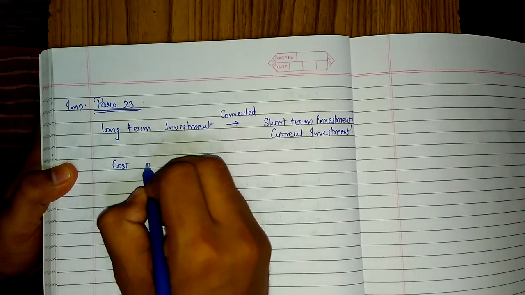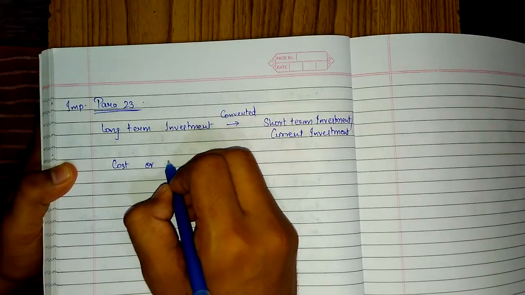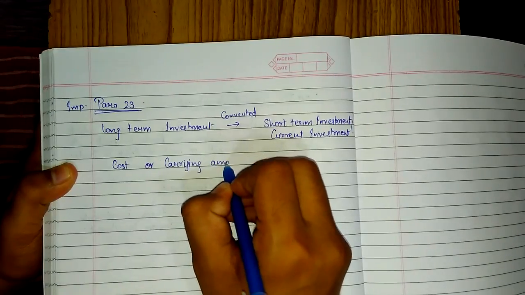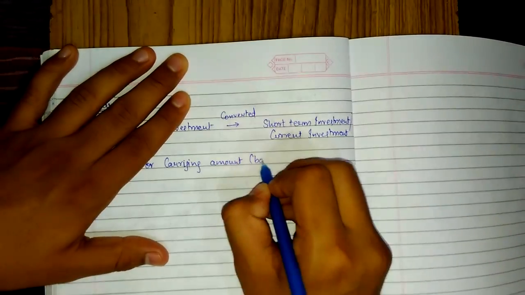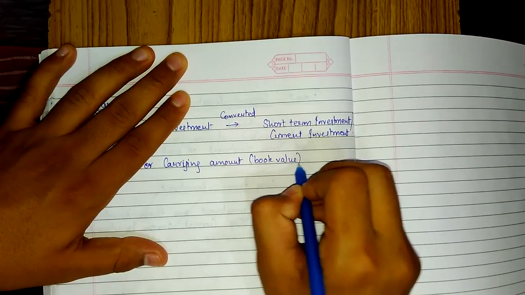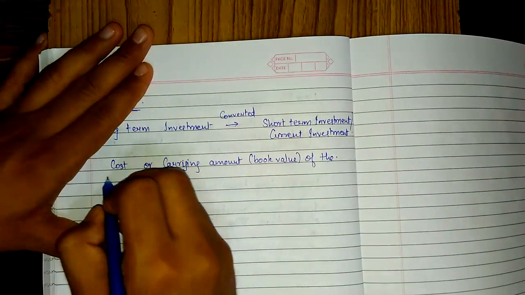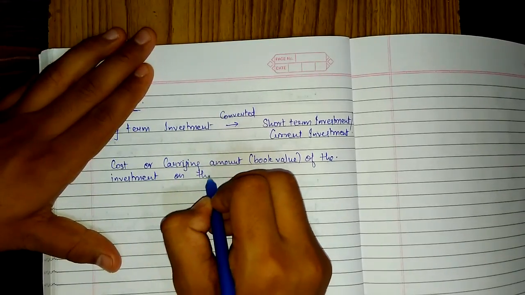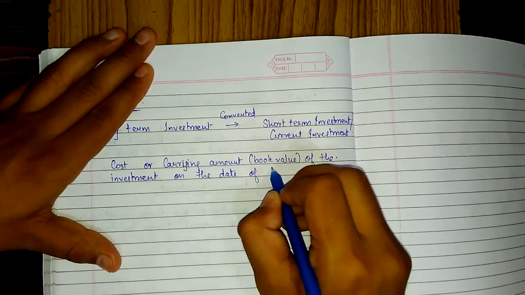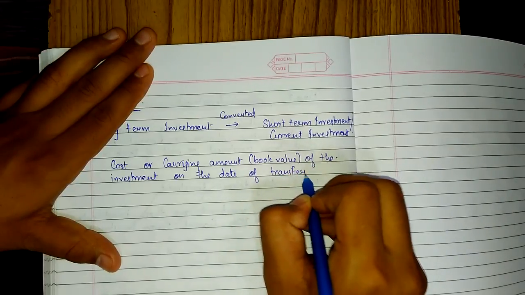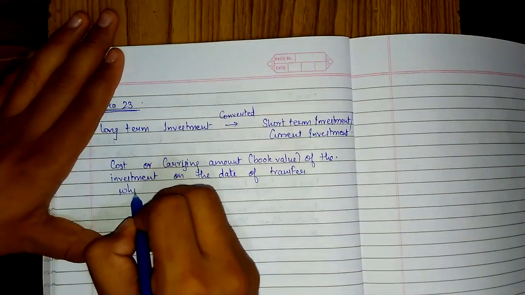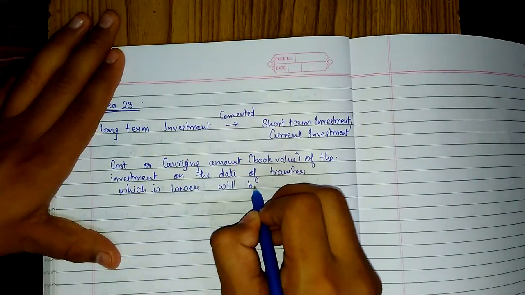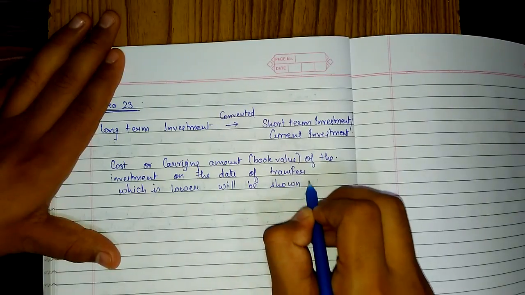Cost or carrying amount, that is book value of the investment on the date of transfer, whichever is lower, will be shown in the books.